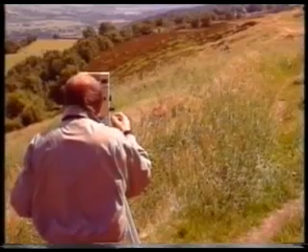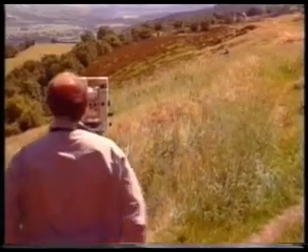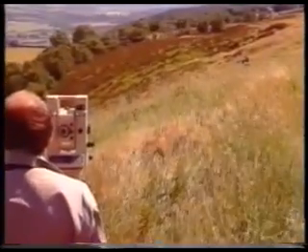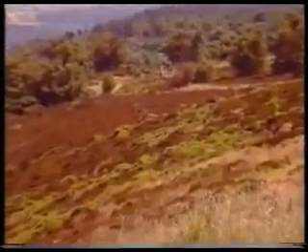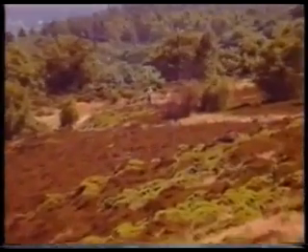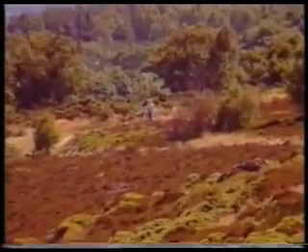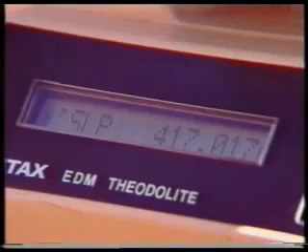The EDM part of the unit contains a transmitter and a receiver. The transmitter sends an electromagnetic wave towards the reflector, where it is returned and detected by the receiver. By comparing the incoming wave to the outgoing wave, the instrument calculates and displays the distance L. In order to understand how the instrument works, we need to know some of the properties of waves.